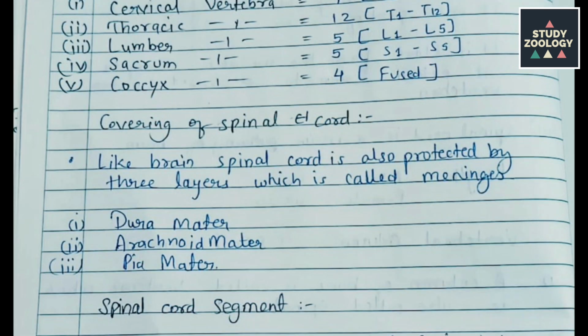Covering of the spinal cord. Like the brain, the spinal cord is also protected by three layers, which are called meninges. First is dura mater, second is arachnoid mater, and third is pia mater.